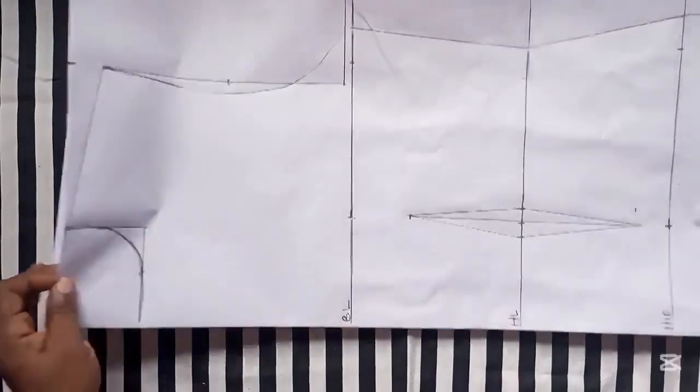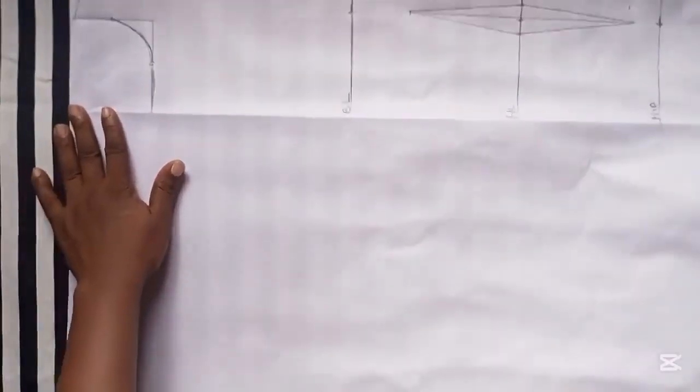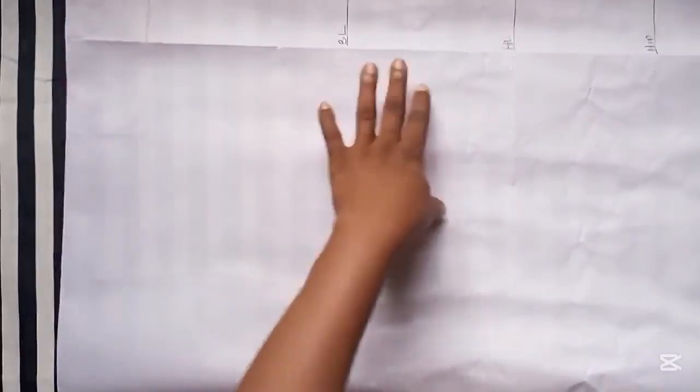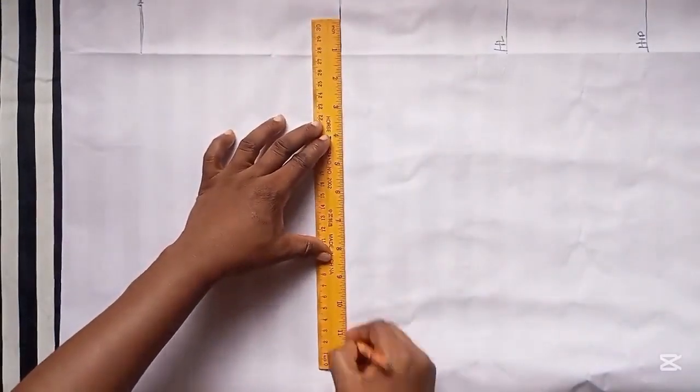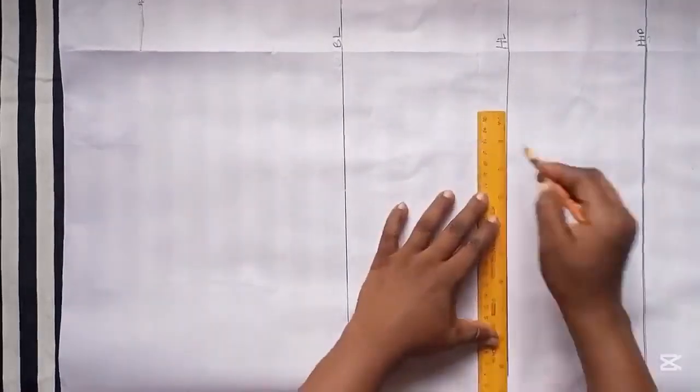Now, after getting this, the next thing I'm going to do is to go ahead and draft the back pattern. Okay, so I'm going to be drafting the back pattern as so. Now, the only difference between the back pattern is the neckline, the zipper, and the armhole. Okay, so you're going to just see it. I'll just go ahead and extend my line together as so.